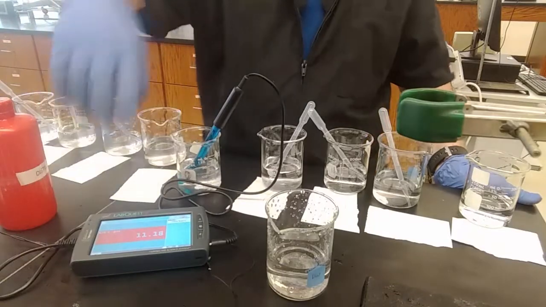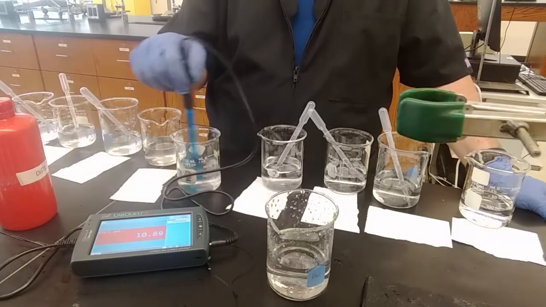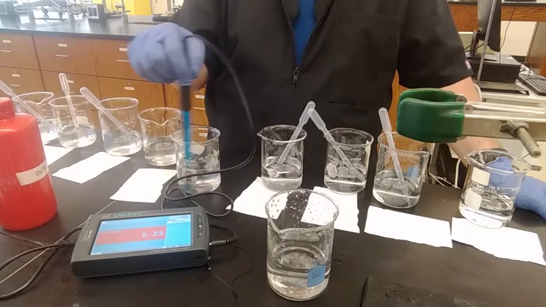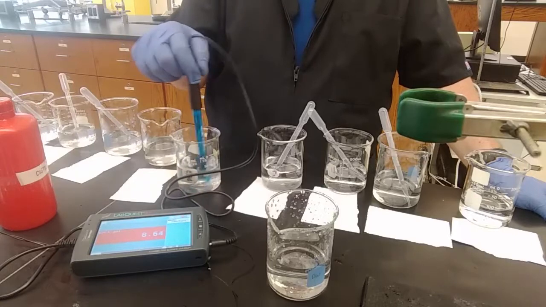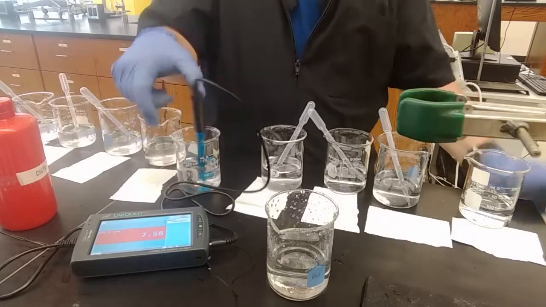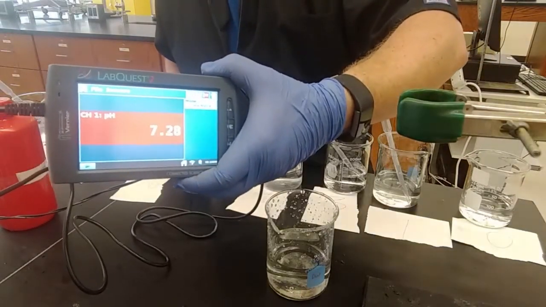Dropping down from where we were at 14. Again, this is not immediate like the spectrophotometry. We're dropping through 7 now.